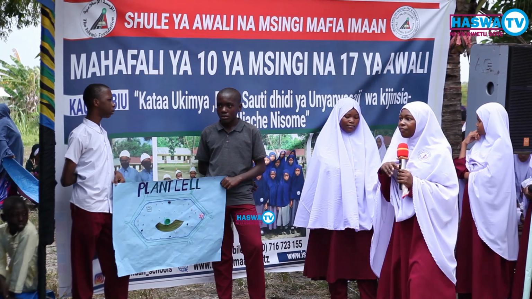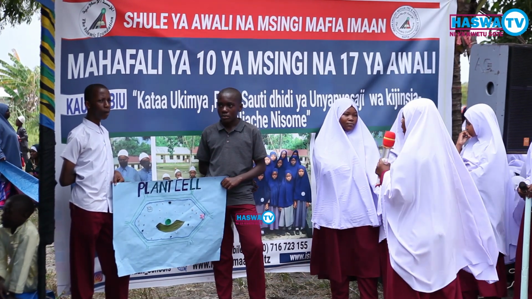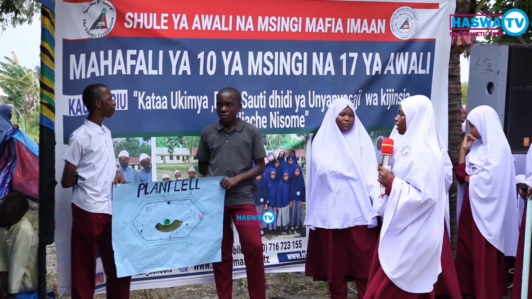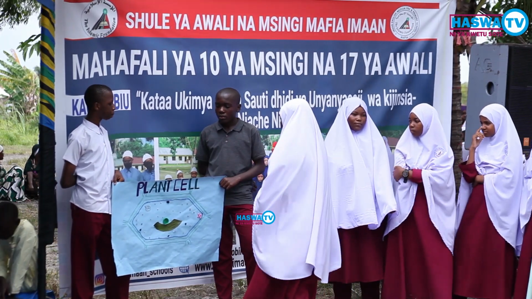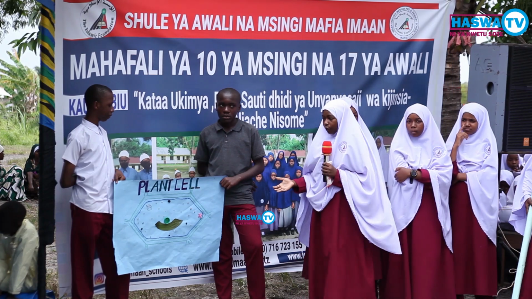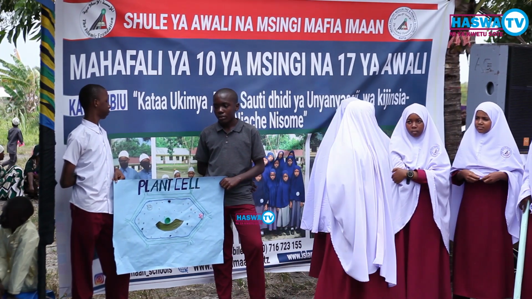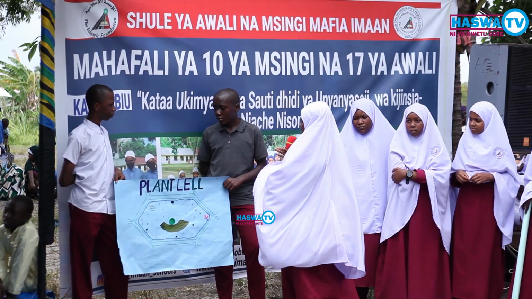Also, eukaryotic cell is divided into two types, which are animal cell and plant cell. Animal cell is a cell which is found in animals, and plant cell is a cell which is found in plants. So, for today, we'll explain more about plant cell. As you see here in front of you, we have a diagram of a plant cell and its organelles. So, I welcome my fellow students for more explanation of plant cell and its organelles.